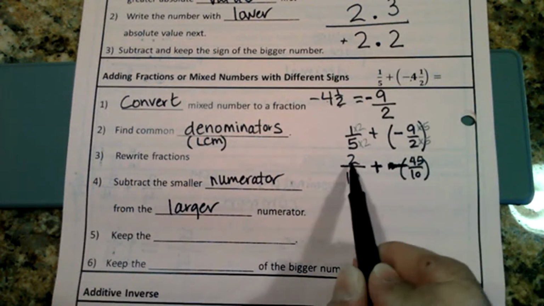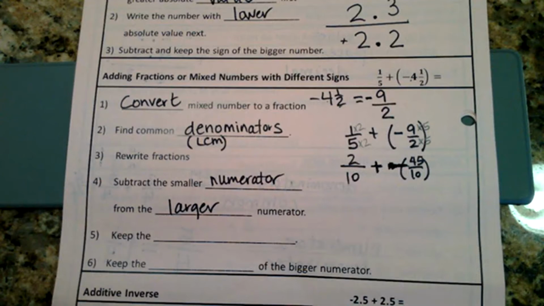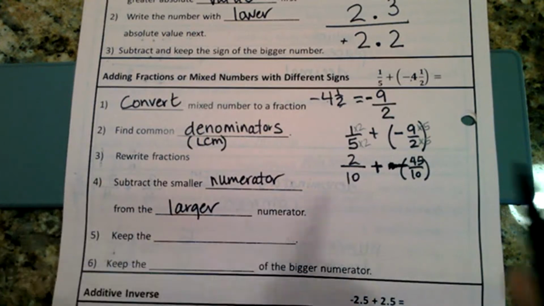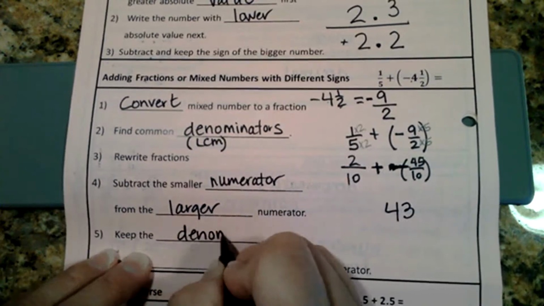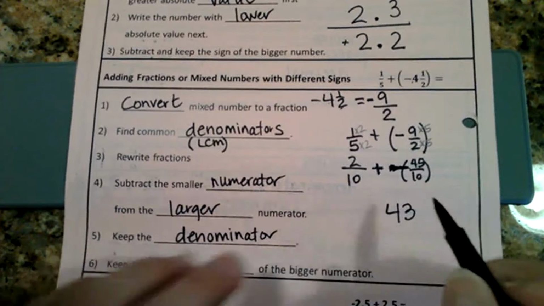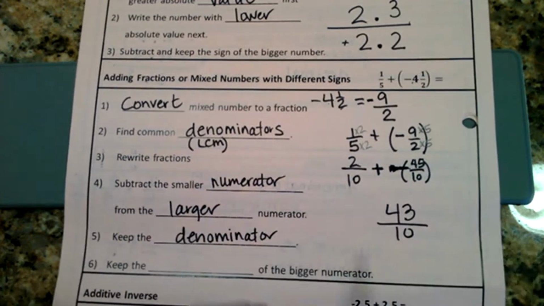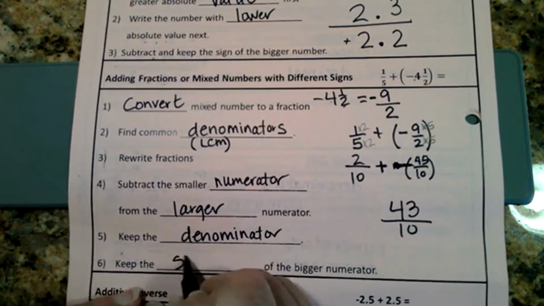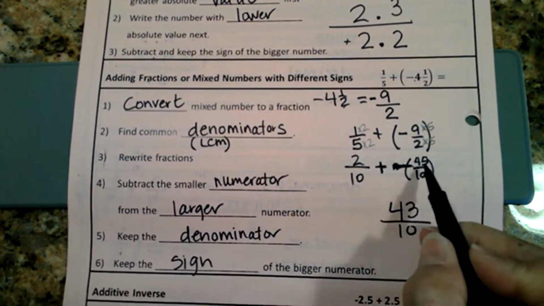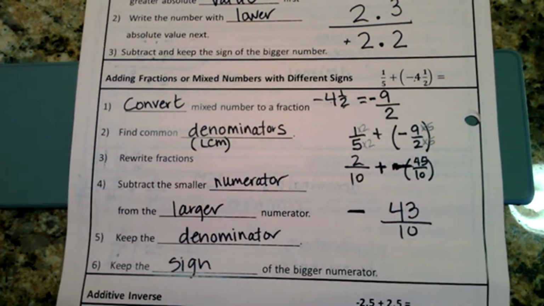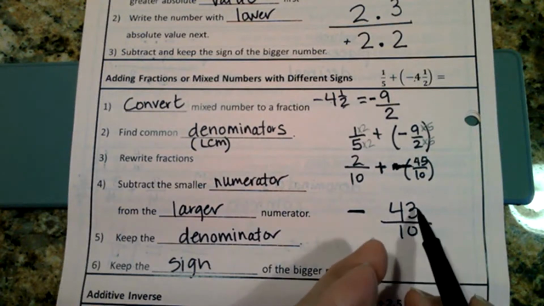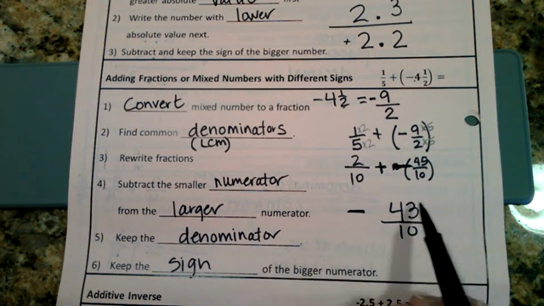So 45 minus 2 is 43, okay? So we're going to subtract the smaller numerator from the larger, and we're going to get 43. Then keep the denominator. So the denominator was 10, right? So that's the answer, but keep the sign of the bigger number. The bigger number, 45, is negative, so our answer is negative. Okay, now look at this though. 43 is bigger than 10. So we're going to convert this again back to a mixed number.